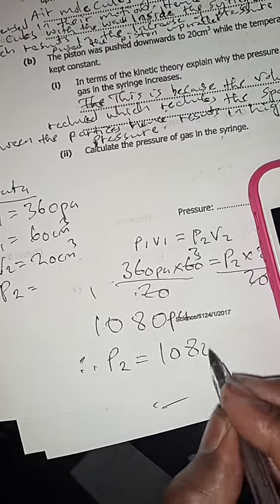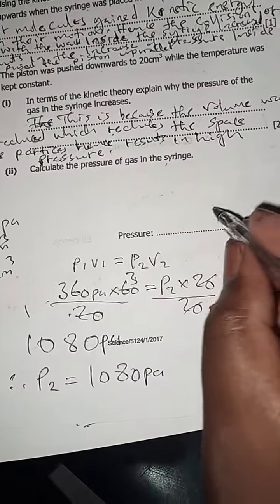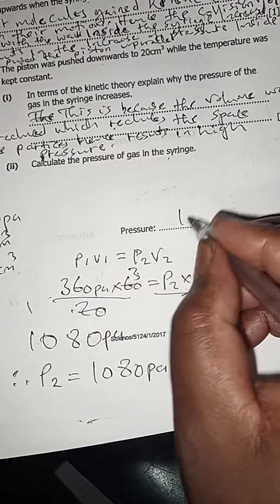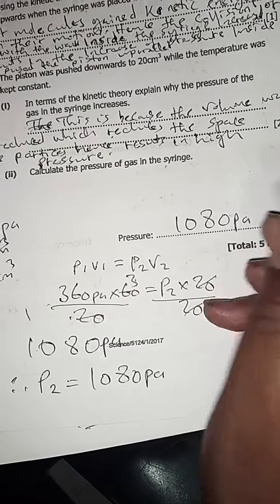So therefore, my P2 is equal to 1080 pascal. So we can just put that answer here, 1080 pascal.